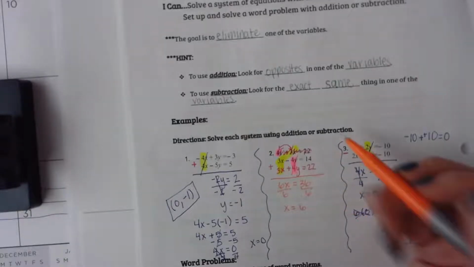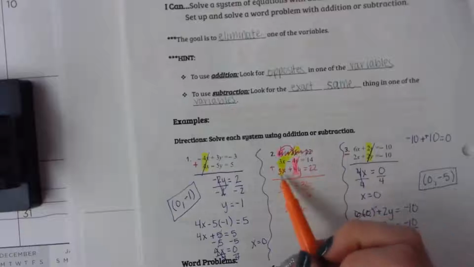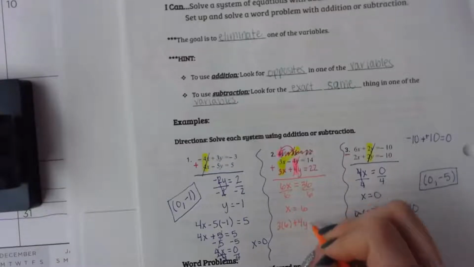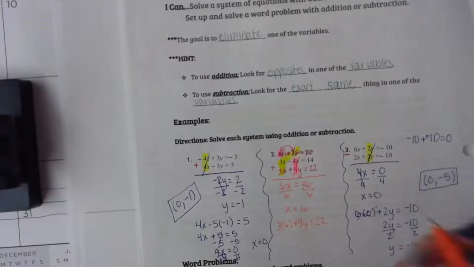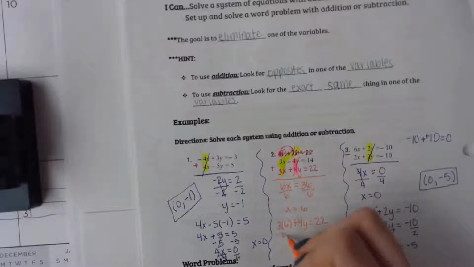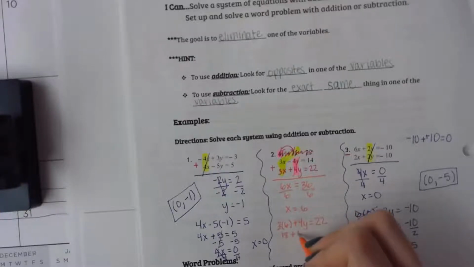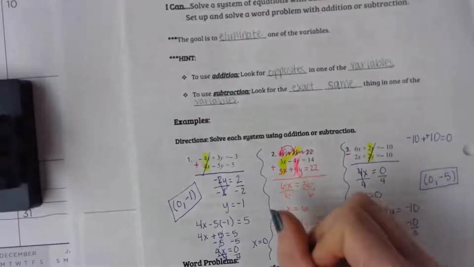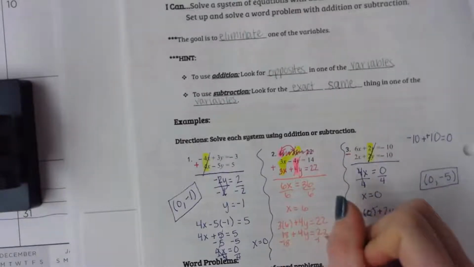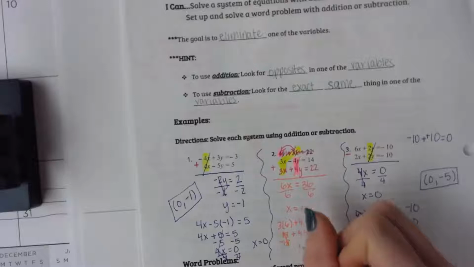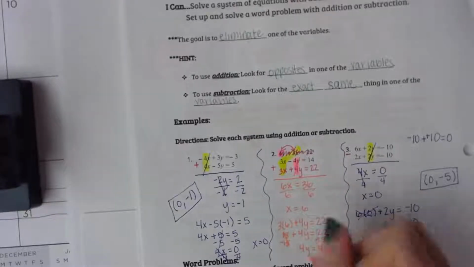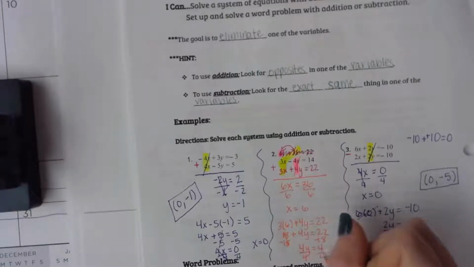Then plug that back into either one. I'll just pick this bottom one here. So 3 times 6 plus 4y equals 22. 3 times 6 is 18. Subtract 18 from both sides, and divide by 4.